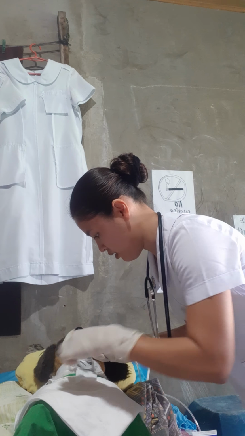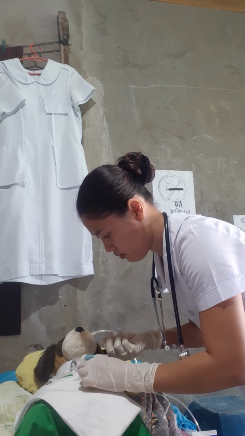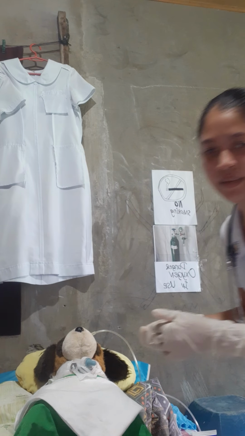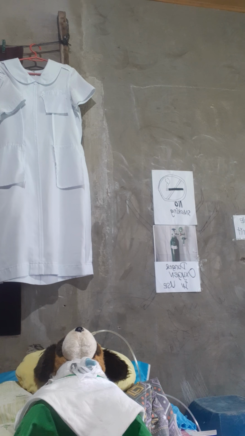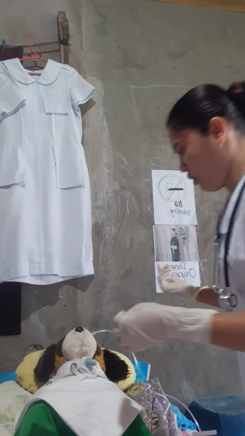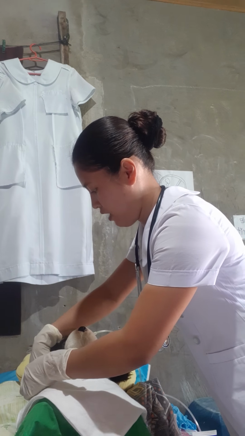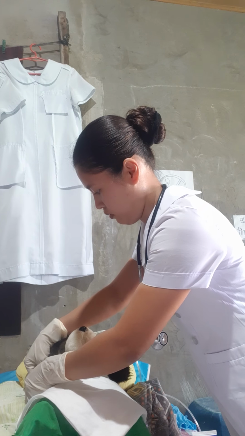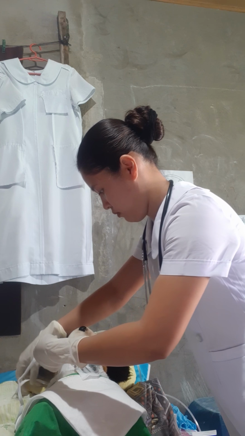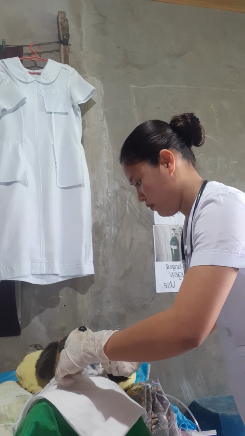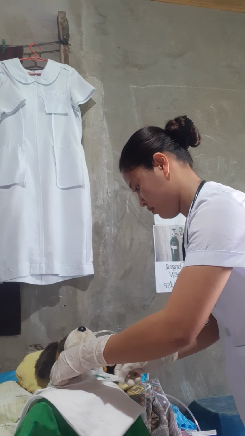We just need to slit it, and then after changing the dressing we need to do the tape and ties. We're going to remove this one gently.